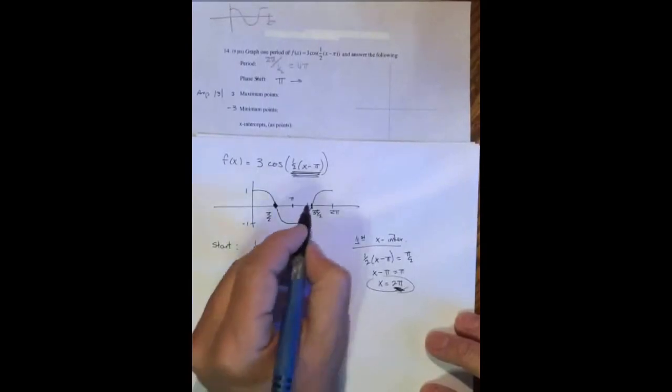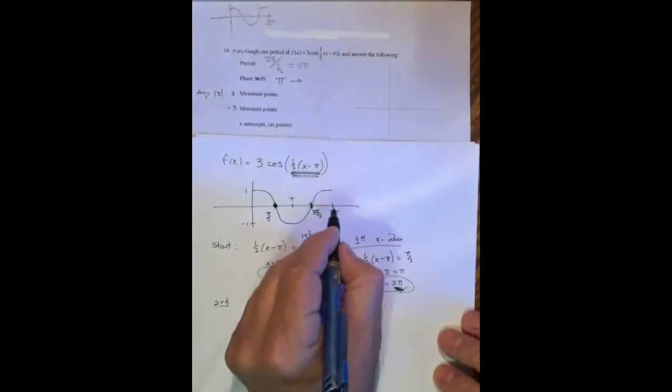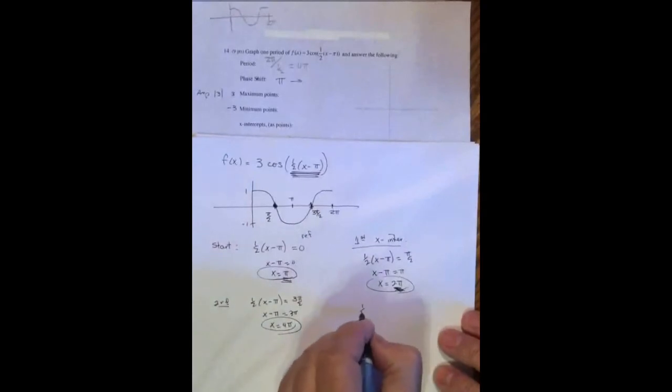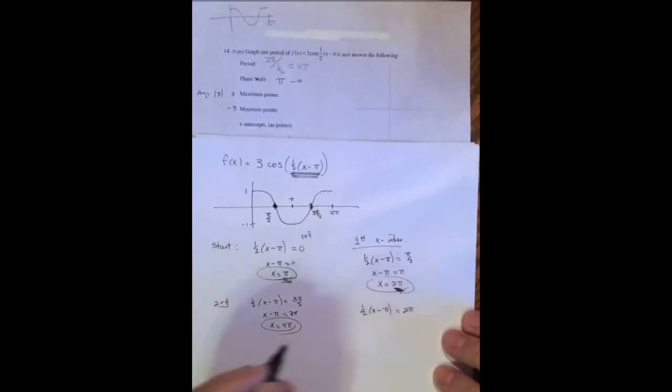So the second time it cuts the x-axis is going to be at 4 pi. And finally, where does it end? Well, you can guess what I'm going to do. I'm going to take 1/2 times x minus pi and set equal to 2 pi. Now multiply each side by 2. X minus pi is equal to 4 pi. X is equal to 5 pi.